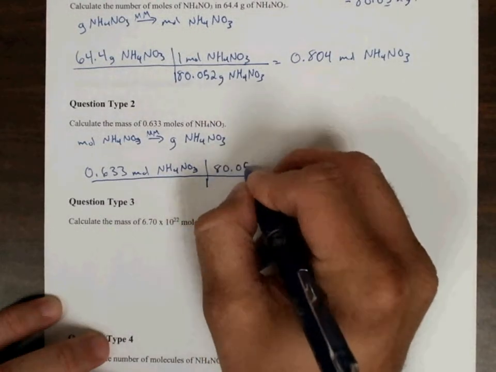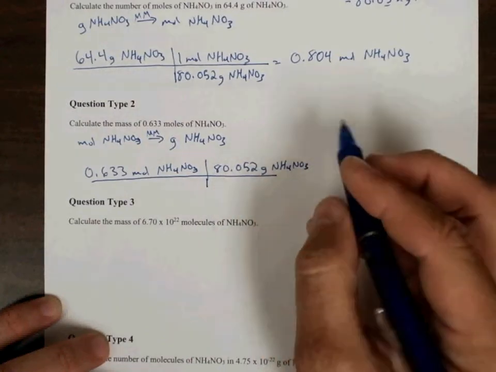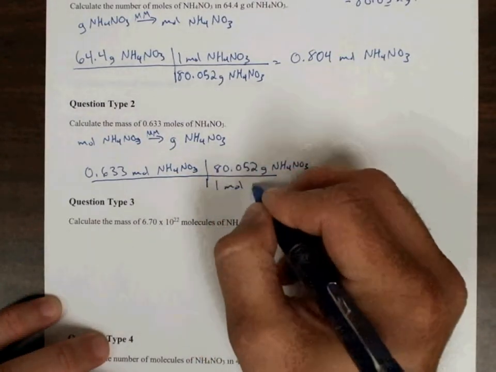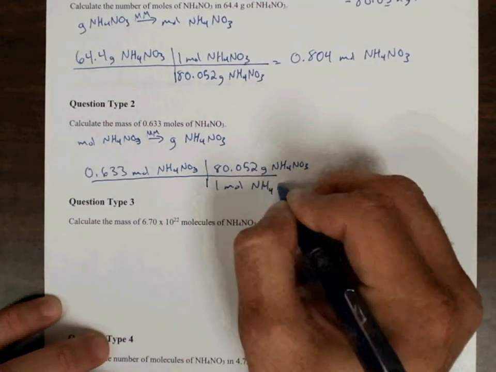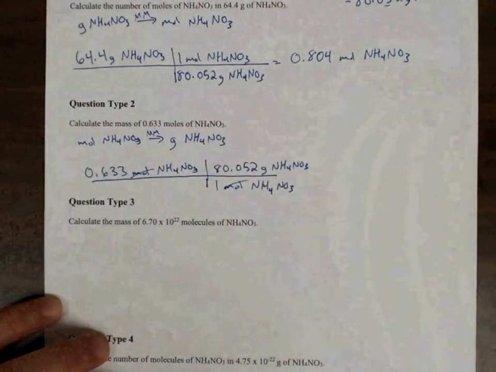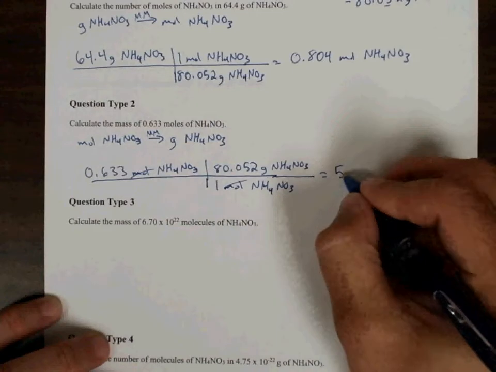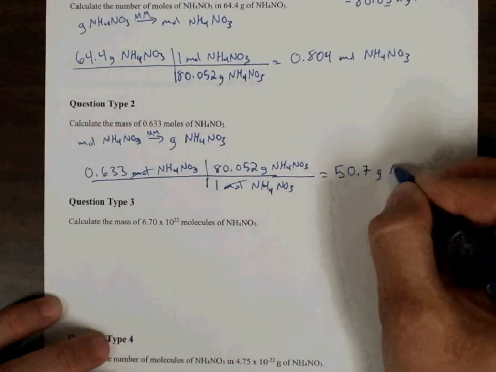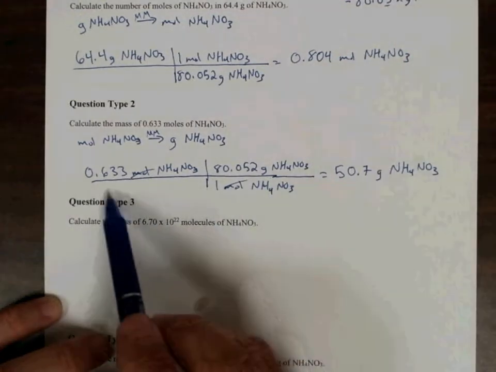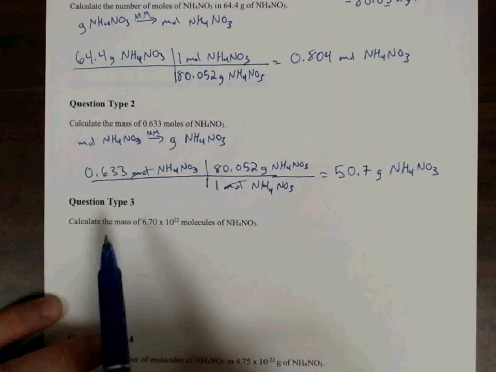So the 80.052 grams of NH4NO3 will be in the numerator, while the 1 mole of NH4NO3 will be in the denominator. And this allows us to cancel out the moles as a unit. Plugging and chugging this into the calculator, we're going to have 50.7 grams of NH4NO3 to 3 significant figures because we started with 3 significant figures in our moles.